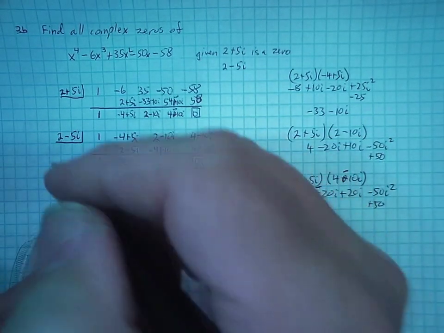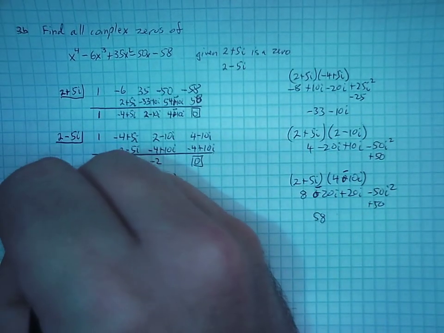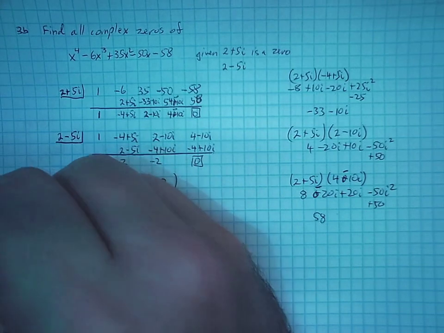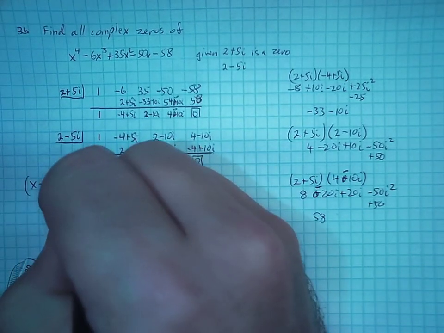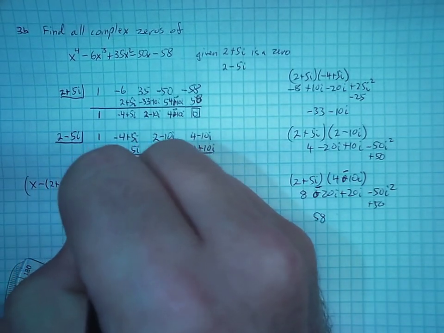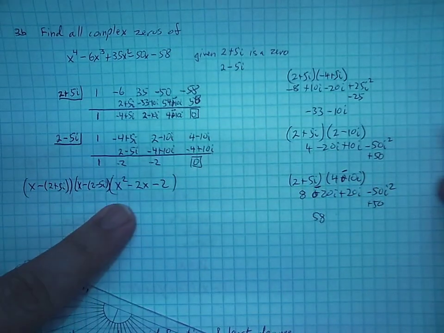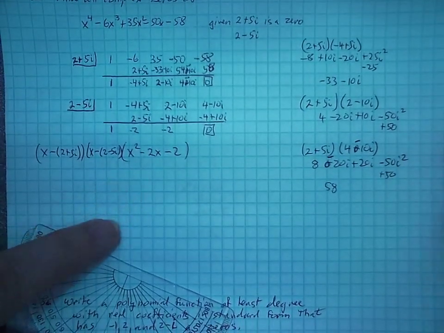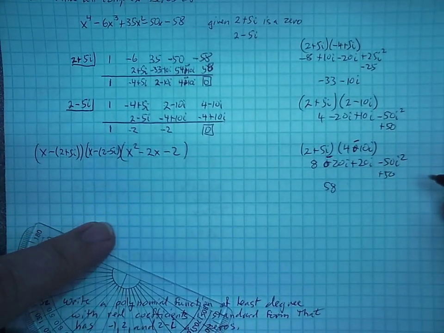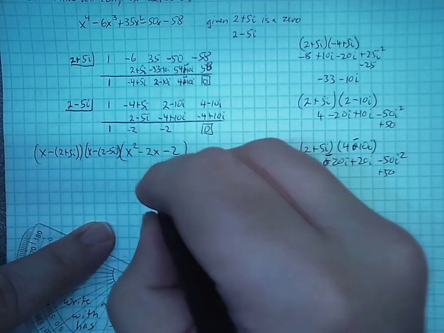2. So I've got x minus 2 plus 5i and x minus 2 minus 5i. And x squared minus 2x minus 2. Multiply to negative 2 and add to negative 2 is unlikely for rational numbers. So I'm going to use the quadratic formula to find my last two zeros.